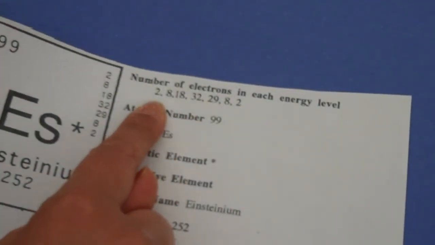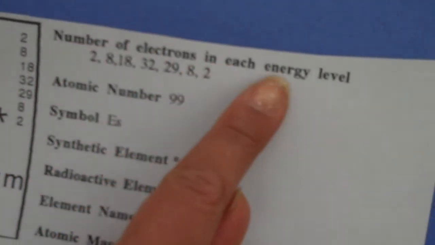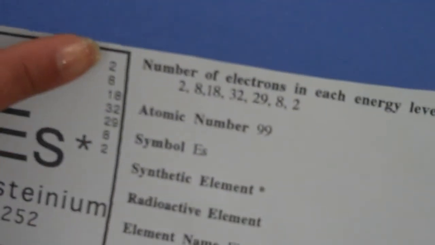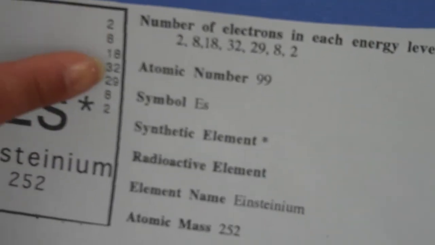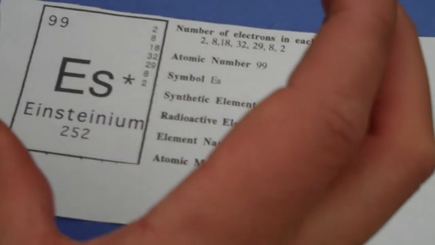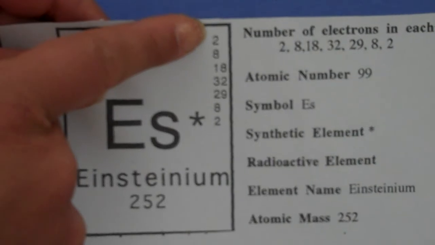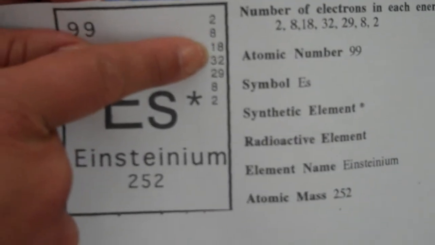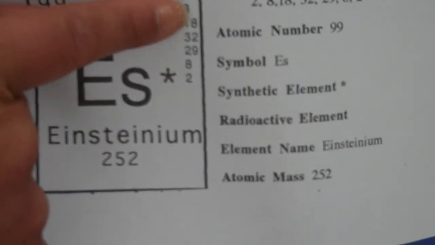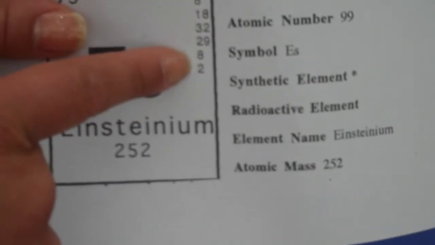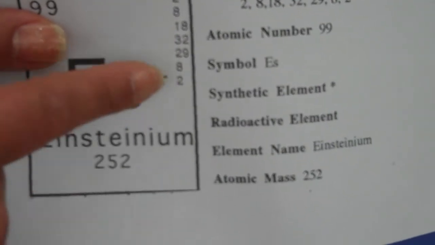Notice I skipped this top one here because I just want to go over it since it's a longer list. This is the number of electrons in each energy level that's listed over here. So again, this is how many levels or how many spots there can be starting out from the nucleus. Okay, from the nucleus, and then working our way out, you have these different levels. 2, 8, 18, 32, 29, 8, and 2 are the arrangement for these 1, 2, 3, 4, 5, 6, 7 levels that Einsteinium has. And on each level there's a different arrangement of electrons.